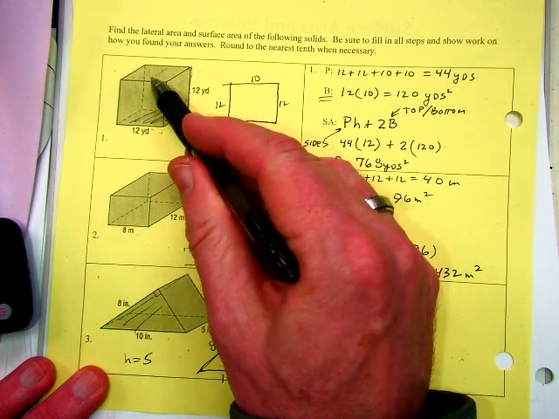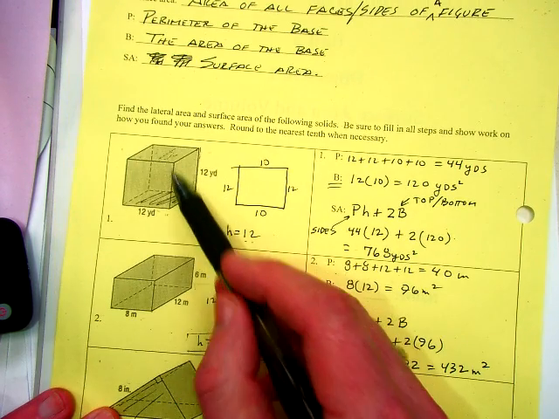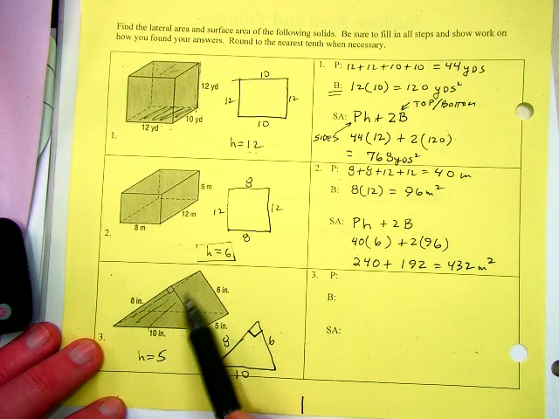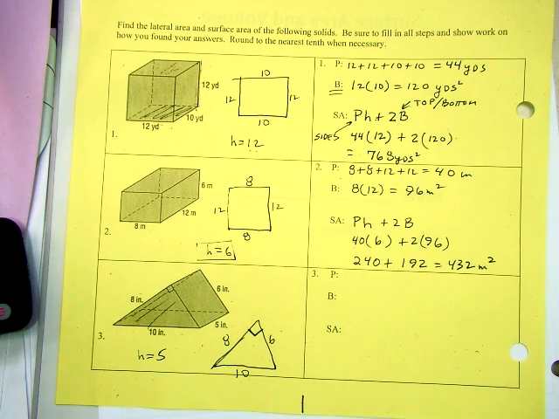So here they were, what? 12 apart. Here our base and this base were 6 apart. Here the triangle and the other triangle are 5 units apart. Okay, so now we're just going to look here and find our perimeter.